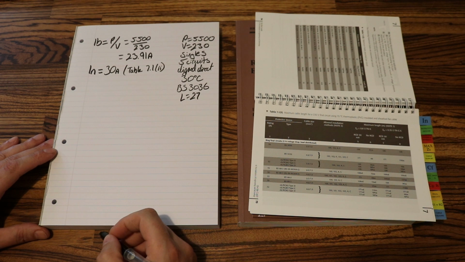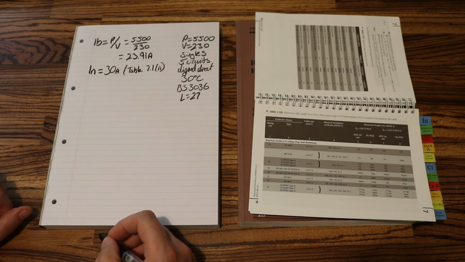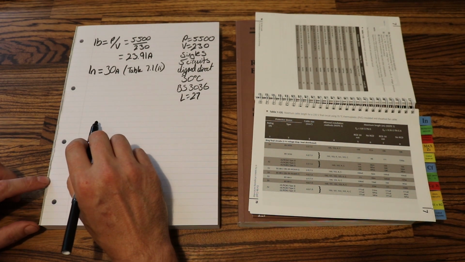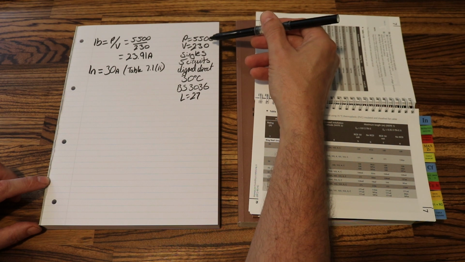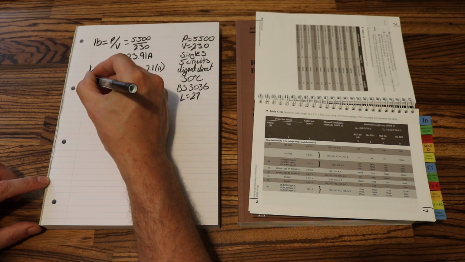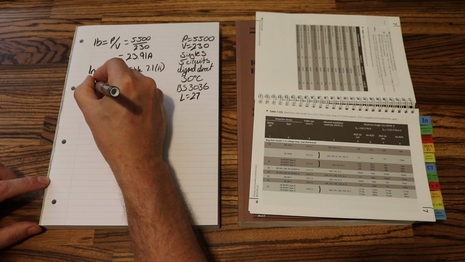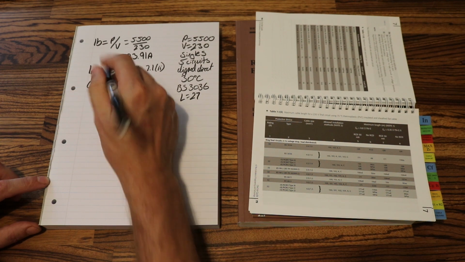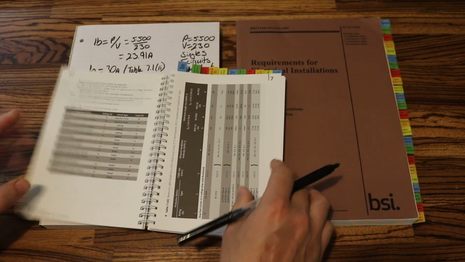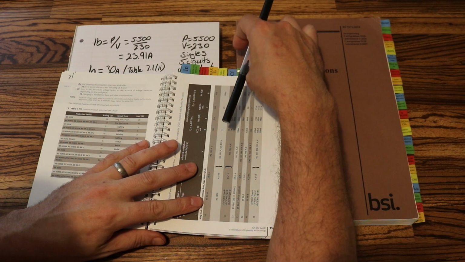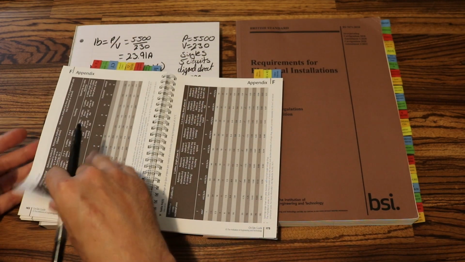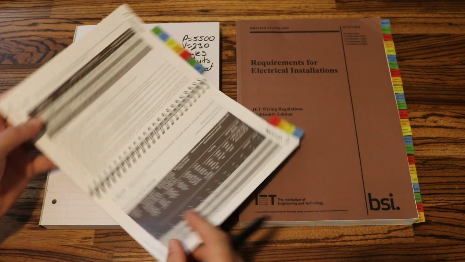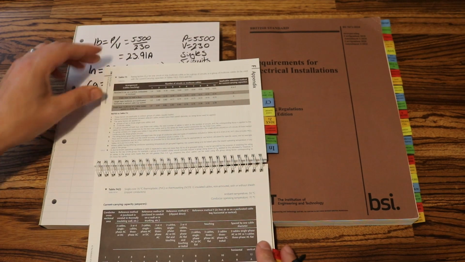So now we need to look at our IZ. First of all, to calculate IZ, we need our C factors. So we had 5 other circuits, so that is CG. So let's find CG in our on-site guide. So click straight to my CG tab, makes it nice and fast.